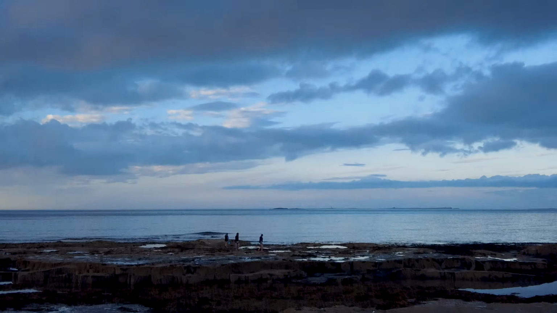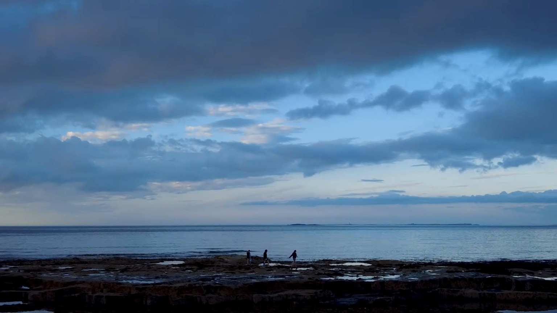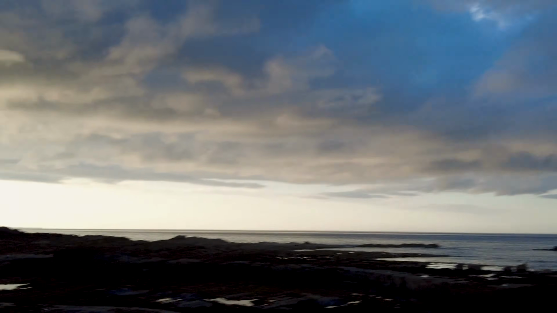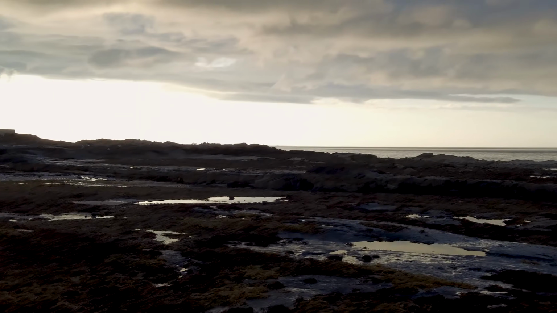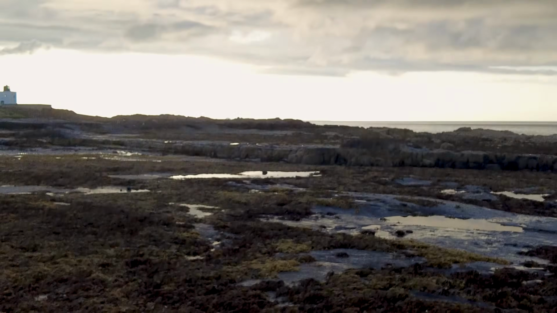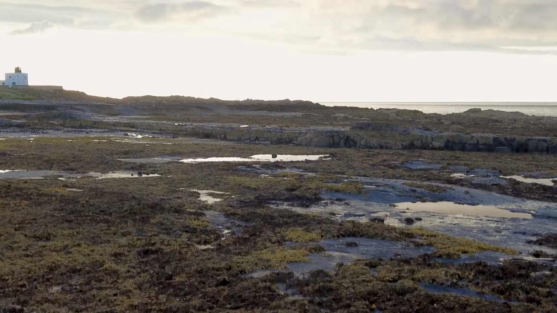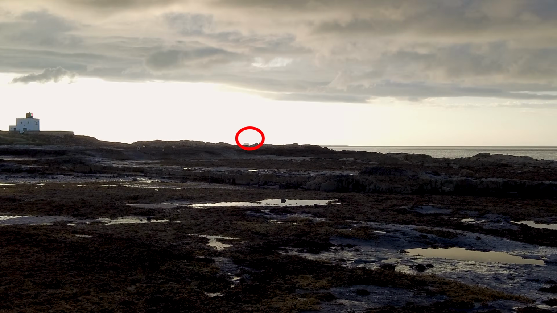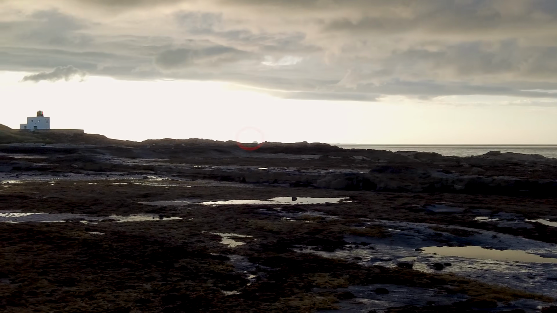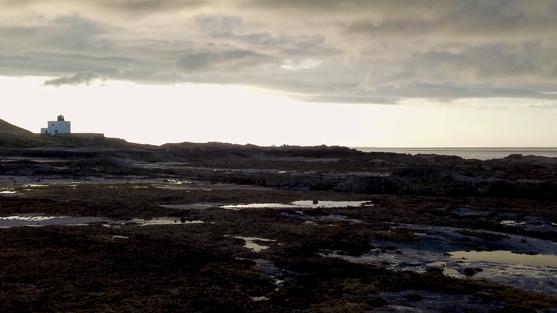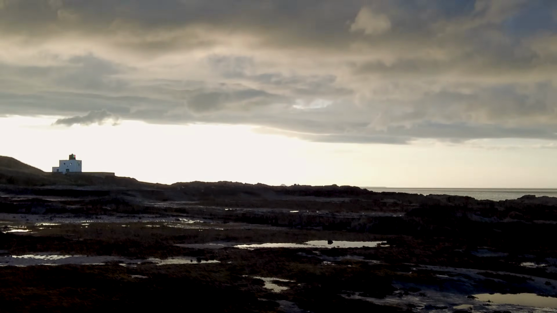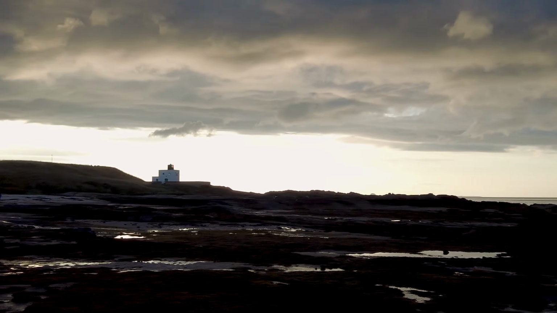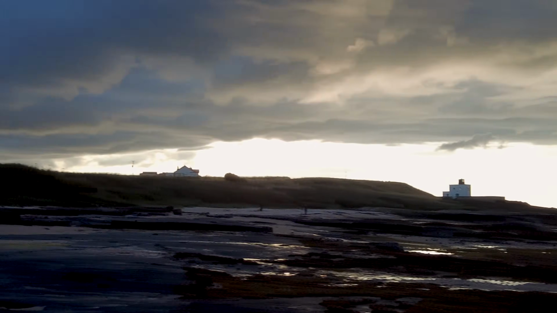If we look out there, and I'll maybe point it out on the video, that is Lindisfarne Castle, or the castle on Holy Island, and that is where we're going to go tomorrow. For those that don't know, Holy Island is an island when the tide's in. When the tide goes out, there is a causeway, so you can get there.